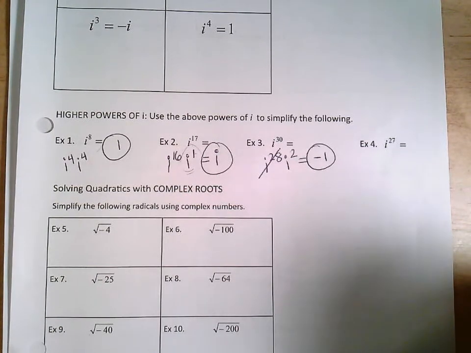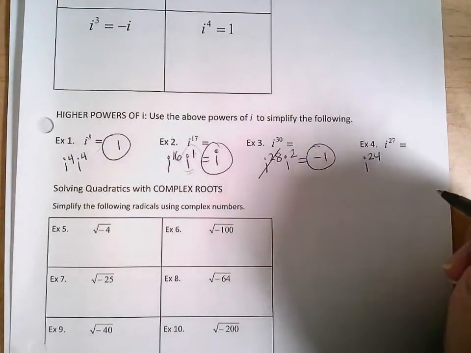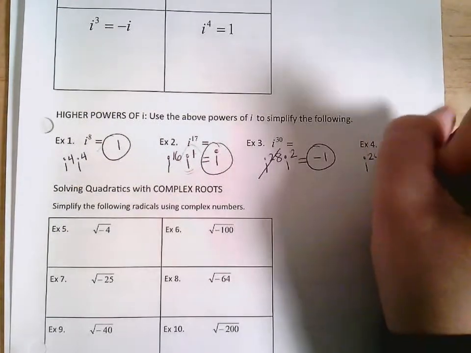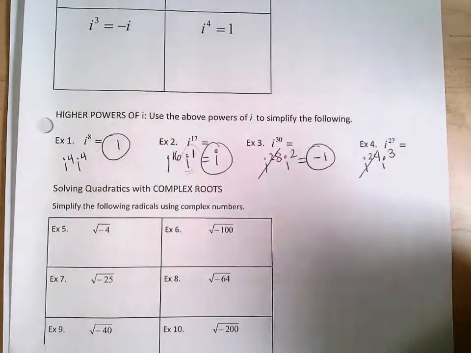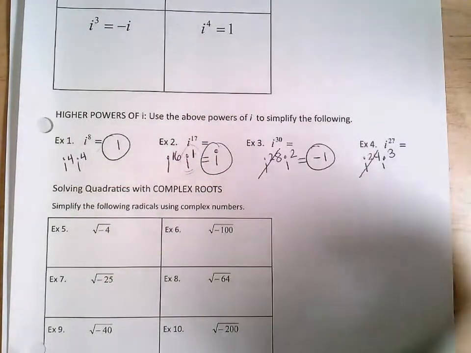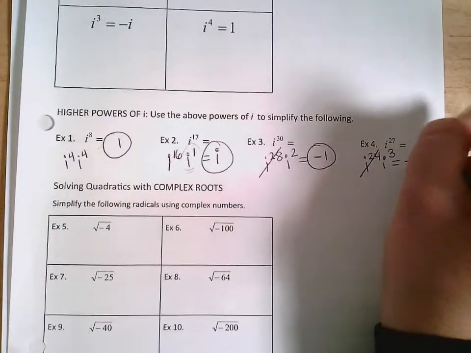And I to the 27th, I to the 24th is what would be divisible by 4. 24 is divisible by 4, so you'd have a remainder of 3. I to the 24th is just 1 times 1, 6 times. So I cubed is -I.